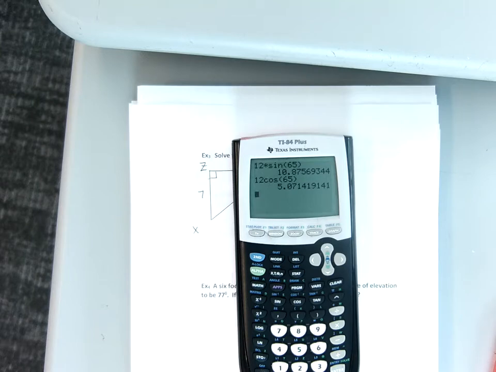Yeah. If you want to find an angle, you have to push these blue buttons. See the blue buttons? Blue button, blue button. If you want to find an angle, you got to push the blue button because that's the inverse. So to get the blue button, I got to push the second and then the sine, or the second and then cosine, second and tan. Okay. So let's look at this next example.